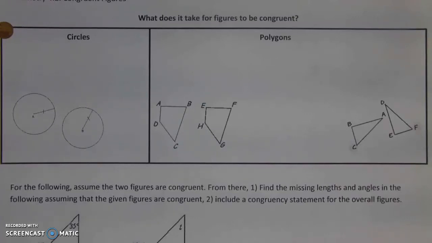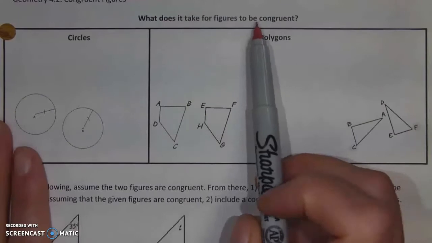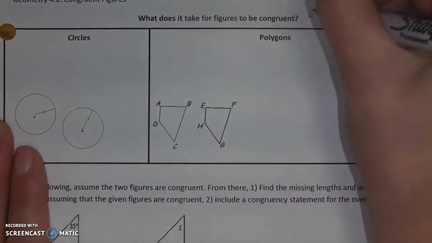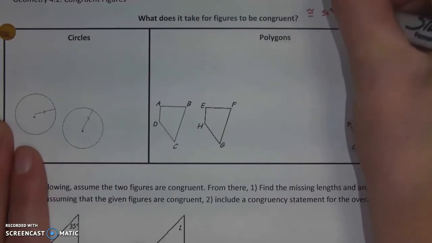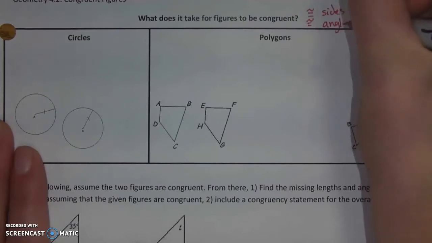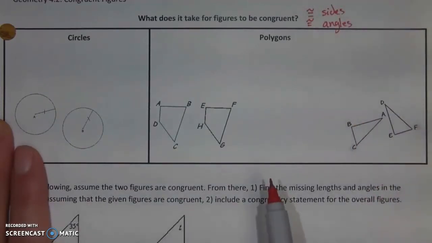Hello everyone, today we are going to be continuing on with chapter 4 and we're doing 4.2, congruent figures. When we're talking about congruent figures, we of course have to know what it takes for figures to be congruent. All it means is that you have all congruent sides and all congruent angles. Every single side must be congruent and every single angle needs to be congruent.